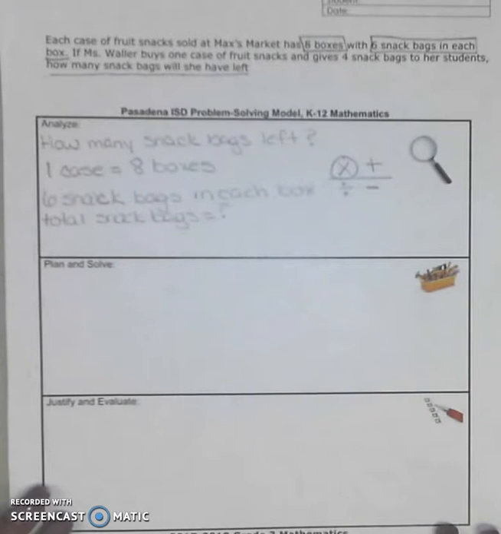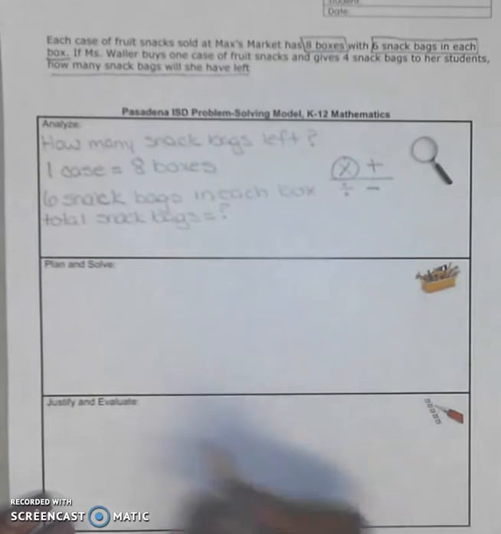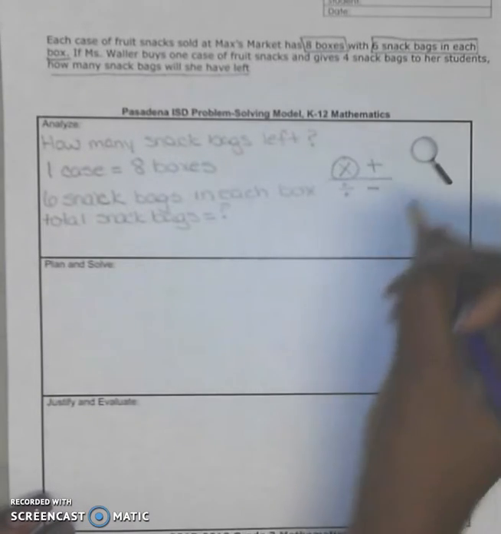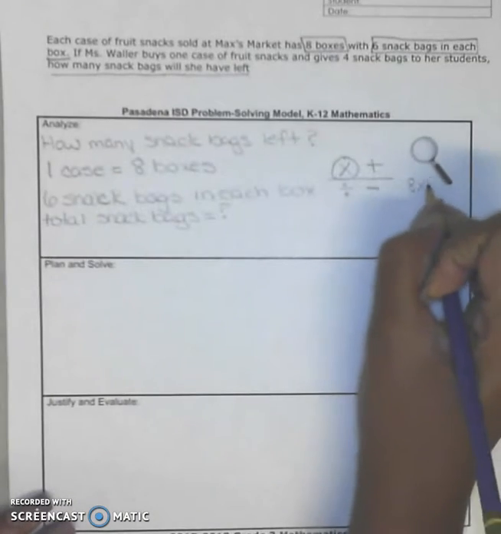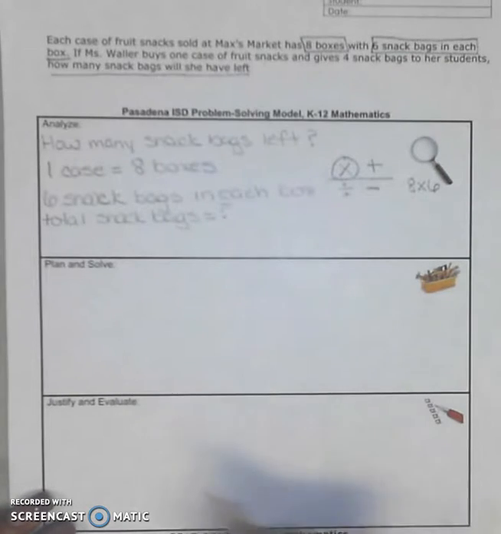Now that I know that I need to determine the total snack bags, I know that I need to multiply 8 times 6. Now, I still have the question of how many snack bags will she have left.